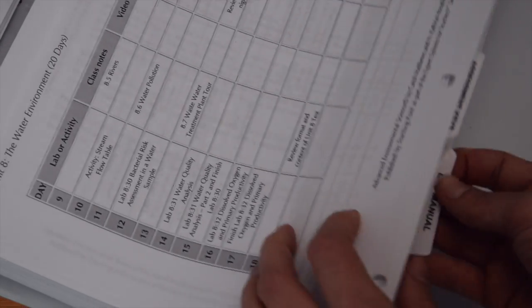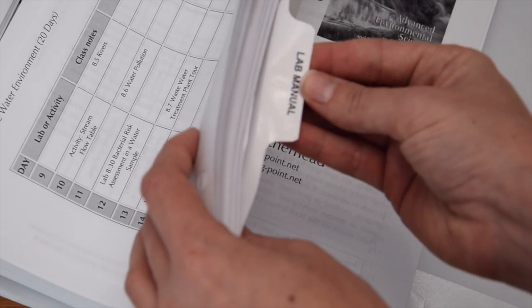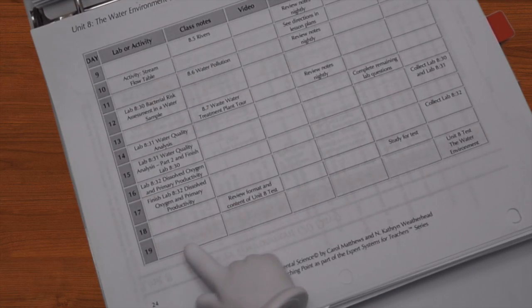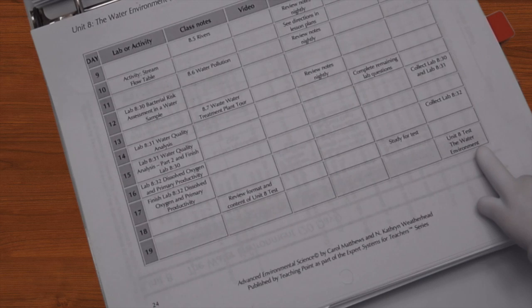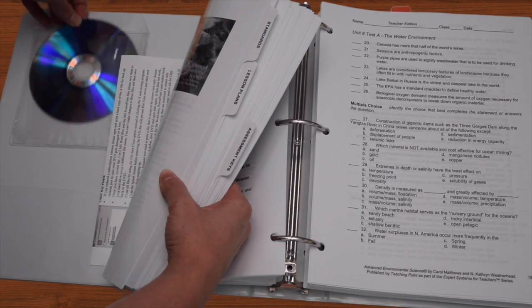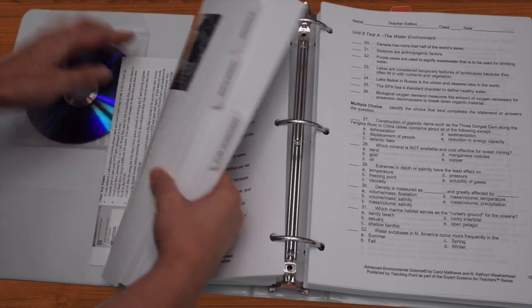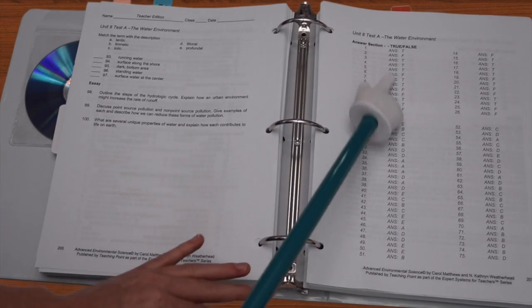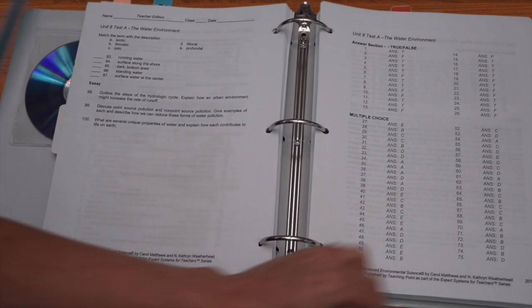We'll find that lab in the Lab Manual section. Let's skip ahead on the pacing guide again and pretend it's day 19 of Unit 8. In the Assessments column, it says it's test day. You'll find 2 different versions of the test on the CD for you to print out or right here in the Assessments section along with all of the answers to both tests.